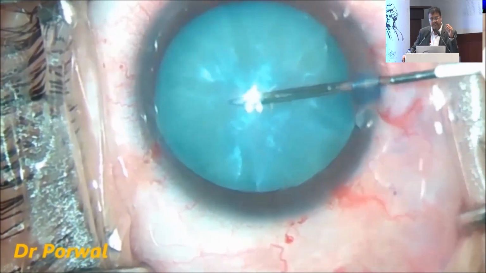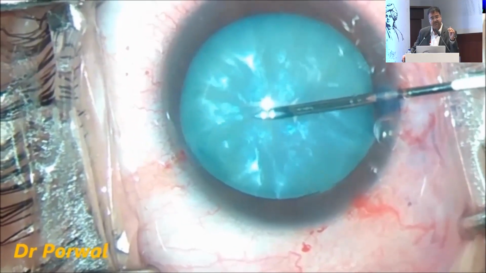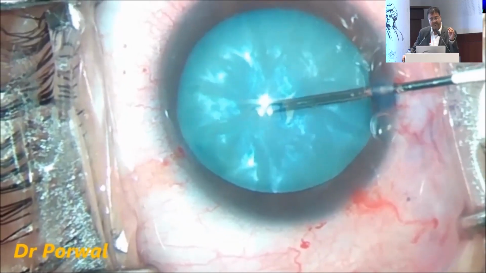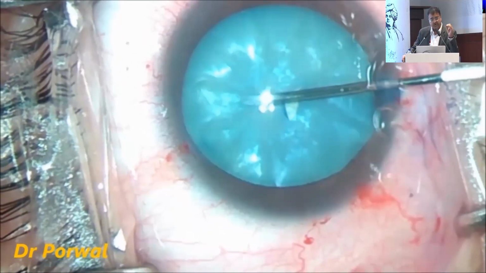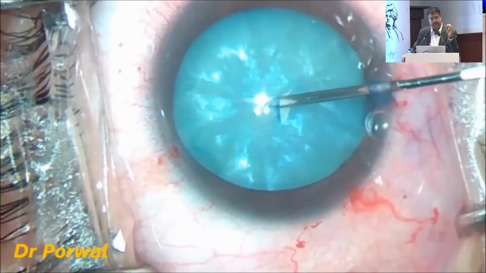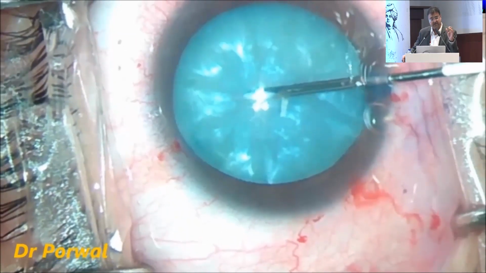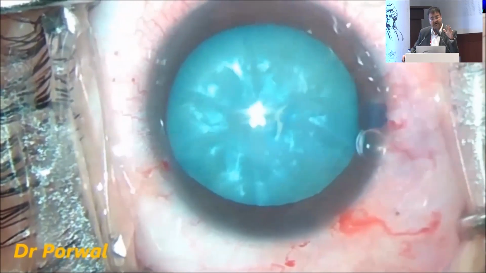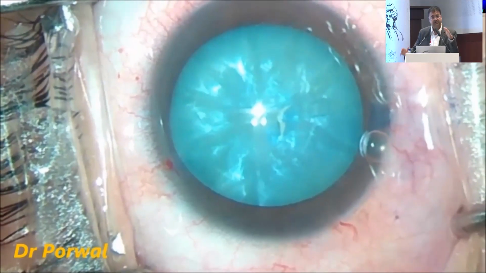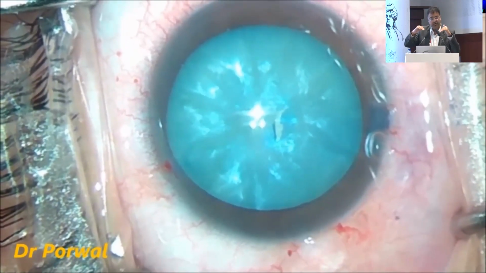Now you see, I am piercing the center of the anterior capsule with a 24 gauge needle, which is mounted on a 2cc syringe. You have to be gentle, steady. Only the bevel of the needle should be pierced inside. You should not have any tremors, and you try to aspirate. The moment I aspirated, you saw the bulge, the convex became concave.